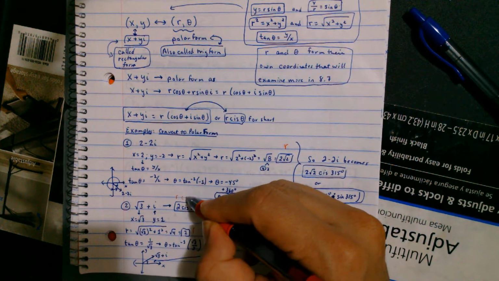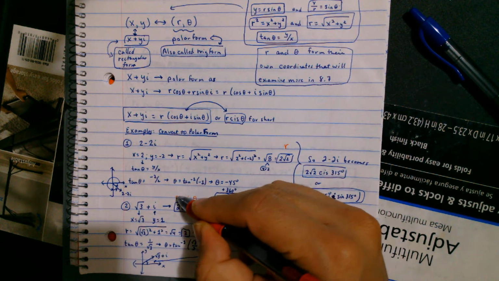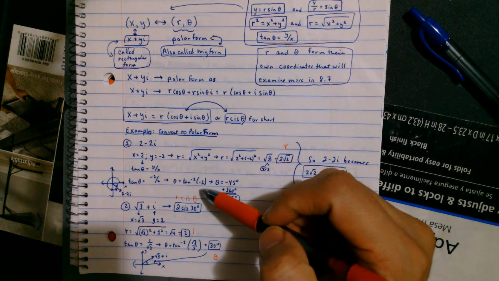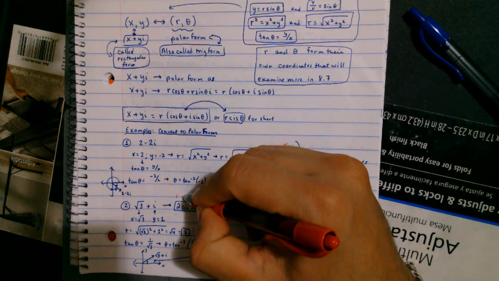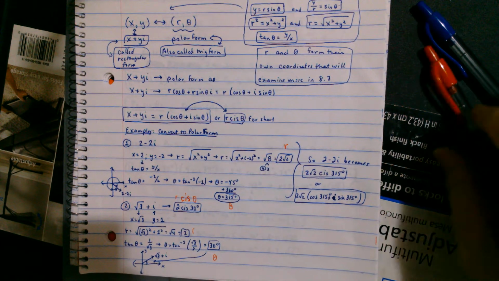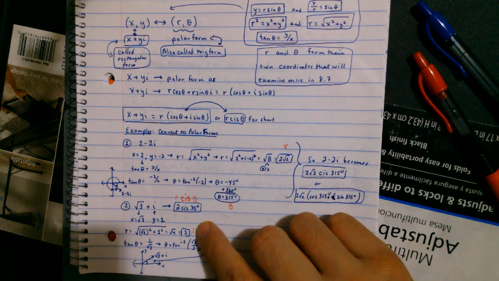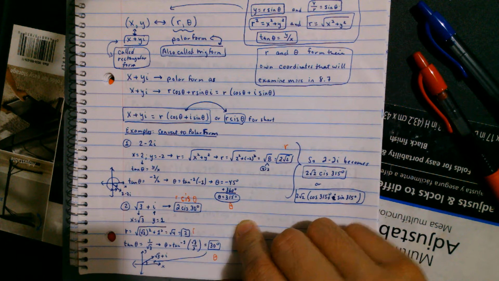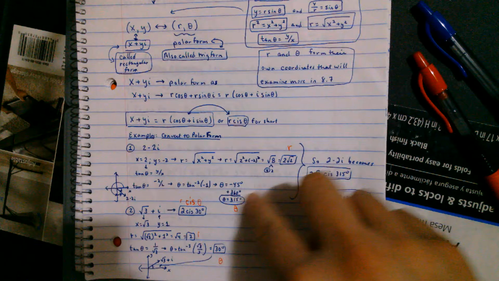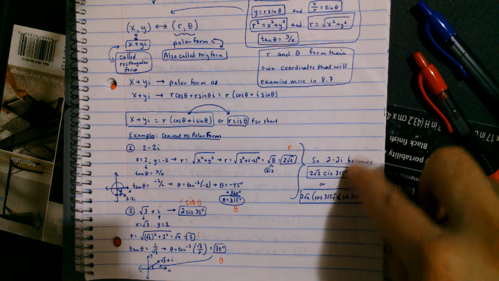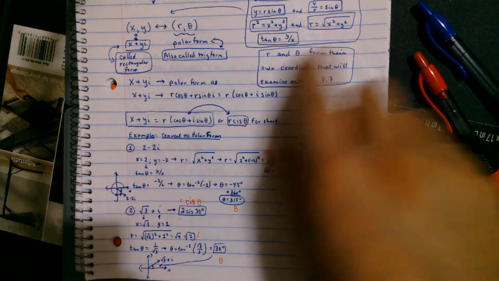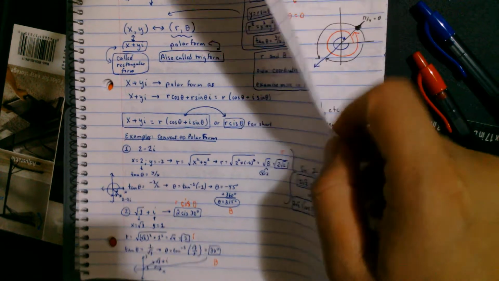So r cis theta. You're trying to get some a plus bi into r cis theta. That is complex numbers, the polar form, essentially. So rectangular to polar, that's what you're trying to do. These are the polar forms. This is the polar form of your rectangular numbers, or of your complex numbers. Complex numbers being imaginary.